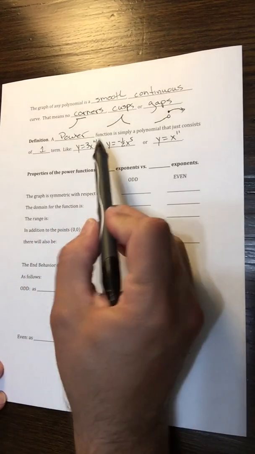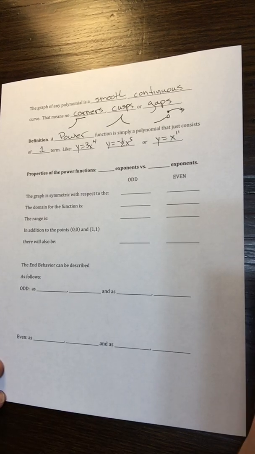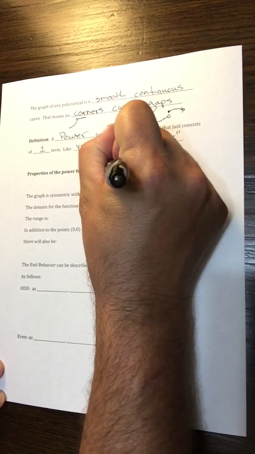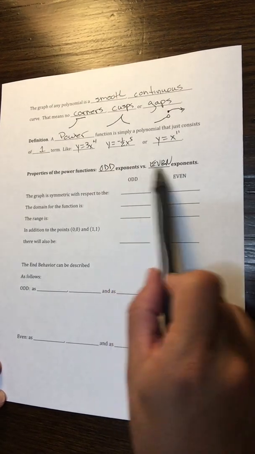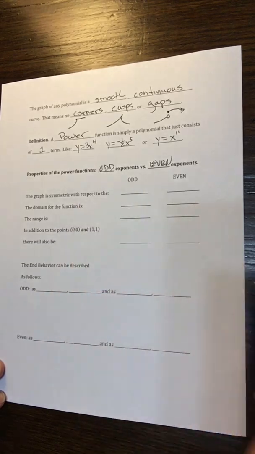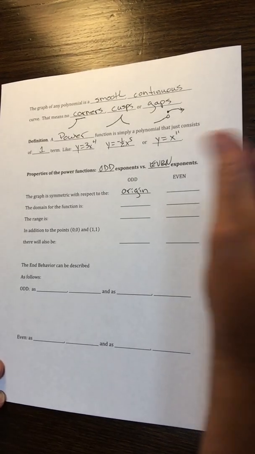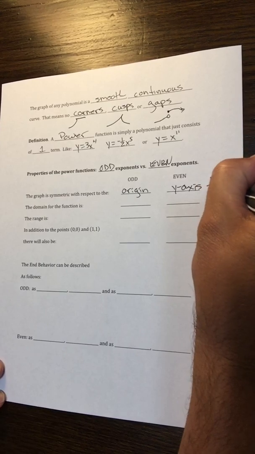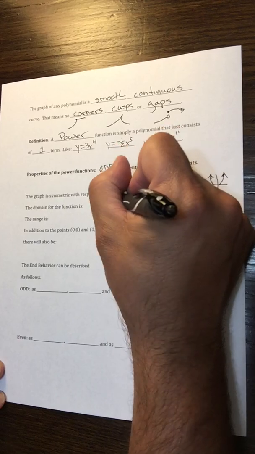Now because polynomials have a degree, a largest exponent, sometimes it's odd, sometimes it's even, there are some graphical characteristics that go with that. So, we're going to talk about some properties when we have odd exponents versus even exponents. The graph of a power function will be symmetric with respect to the origin if it's an odd exponent, and the y-axis if it's an even exponent. These are like the parabolas, and these are like the swooshies.